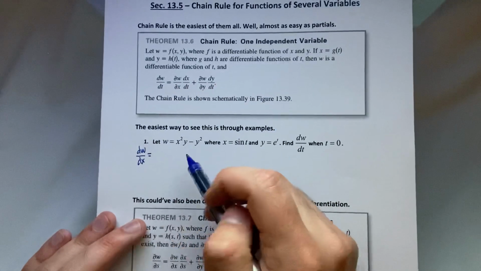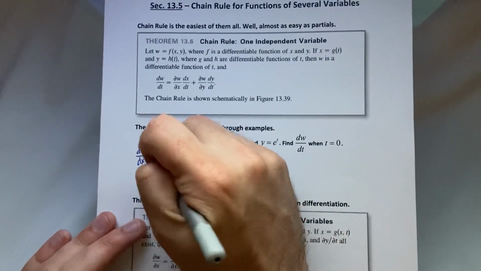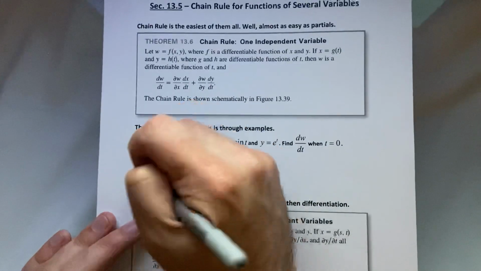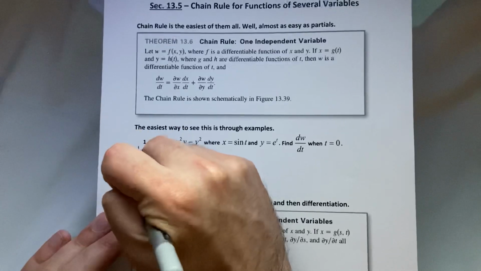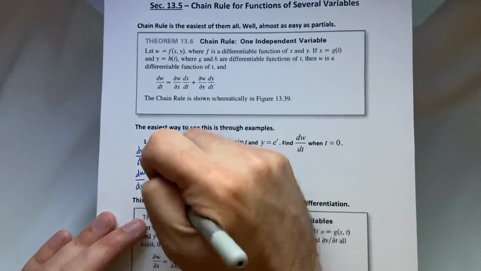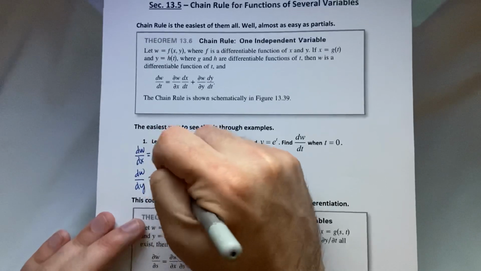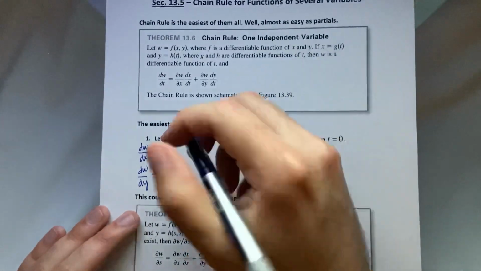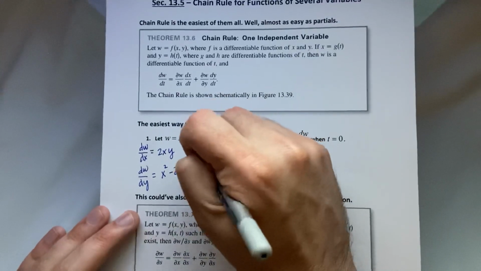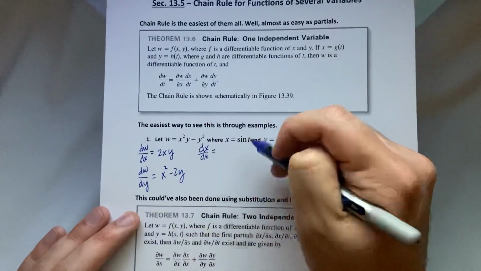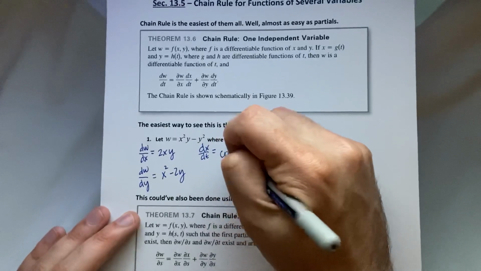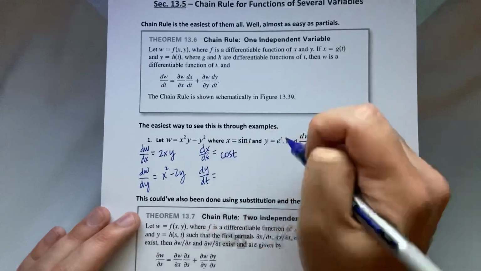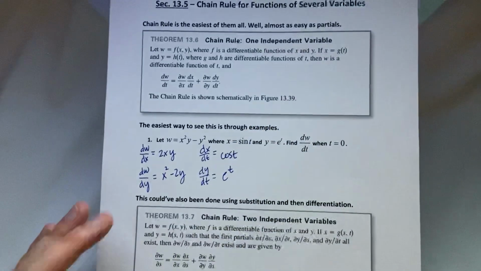The derivative of w with respect to x is 2xy. This is a constant. The derivative of w with respect to y is x squared minus 2y. Now we also apparently need the derivative of x and y with respect to time, so let's do dx/dt. The derivative of sine t is cosine t, and dy/dt, the derivative of e to the t is just e to the t.